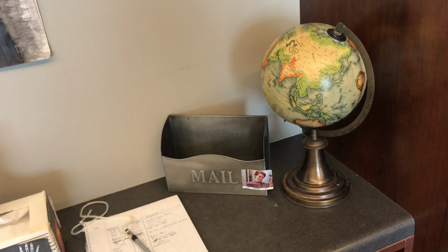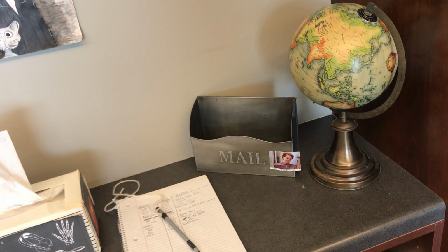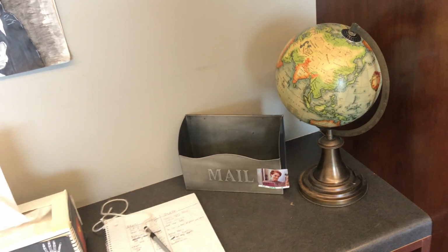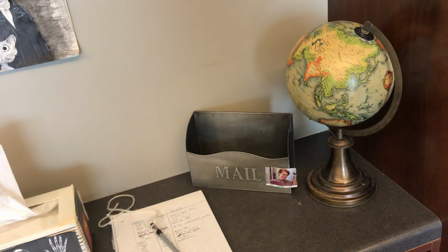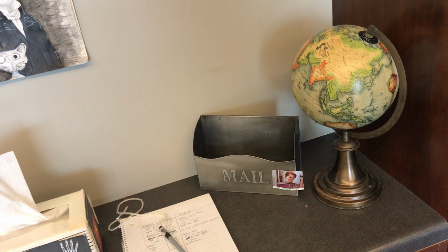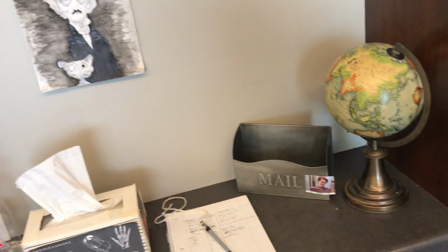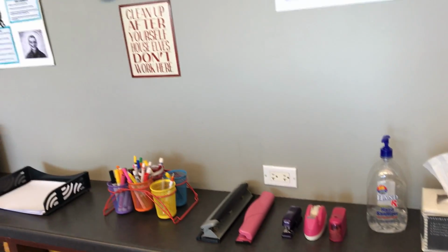Over here I have a mail, I like to call it my mailbox. So if students have a question or a concern or wanted to say something in class but didn't have an opportunity to, they're allowed to leave it here. At the end of the day, I'll collect the mail, take a look at it, write them a note back, and then place it back in the mailbox for them. So that's been super useful and fun at the same time too.